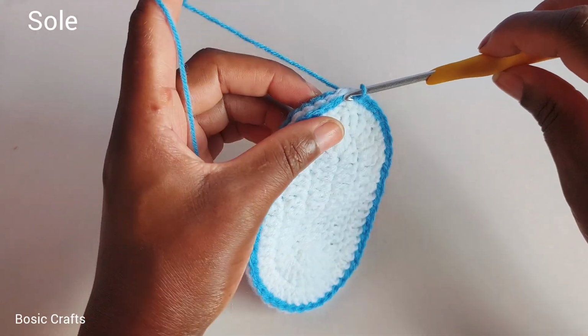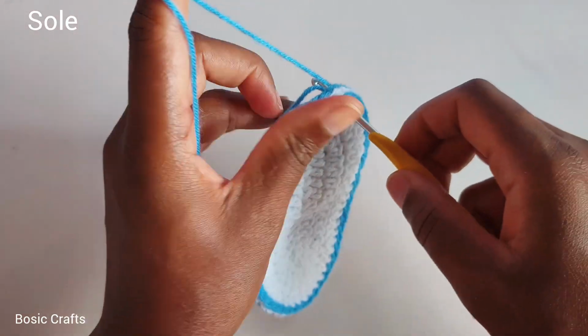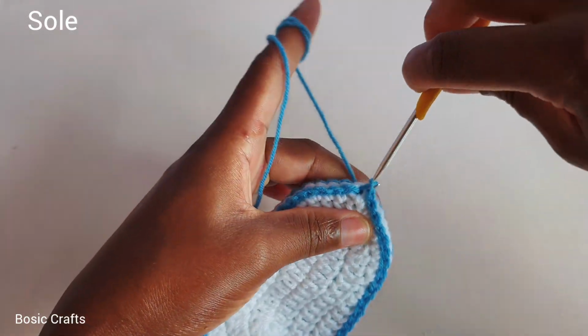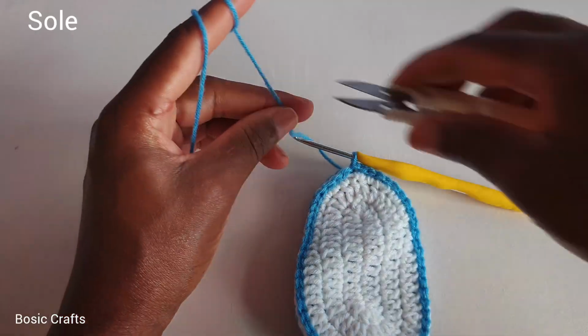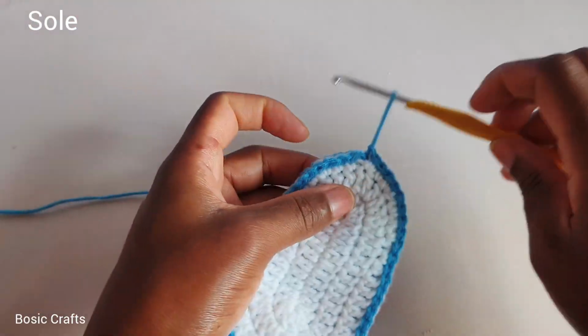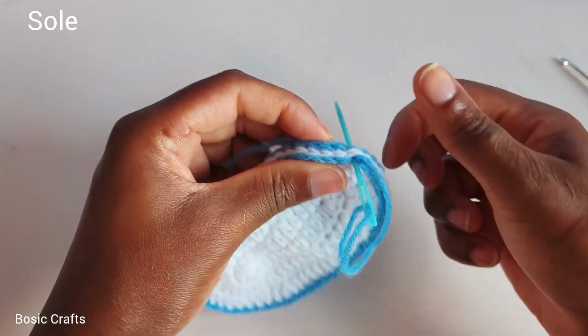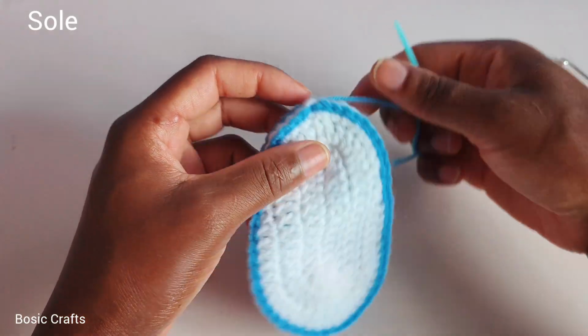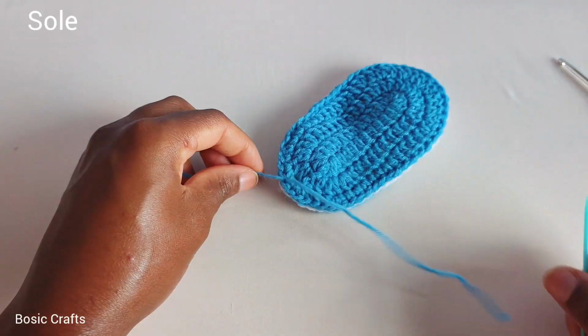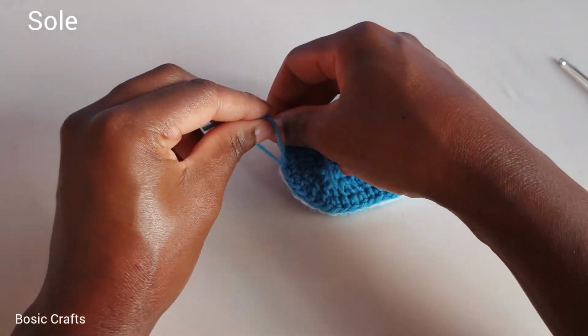Then I will slip stitch into the same stitch where I started to close the round and cut. I will use this needle, go through the same stitch, take this yarn to the other side, then tie these 2 pieces together.